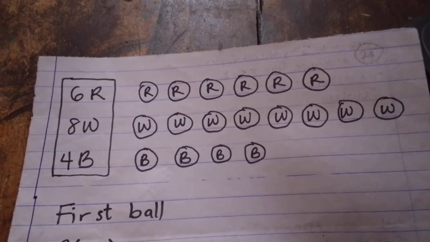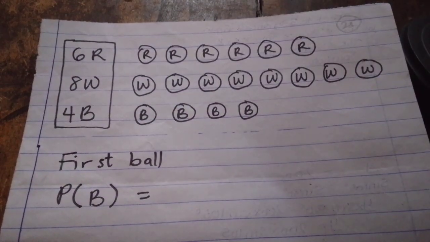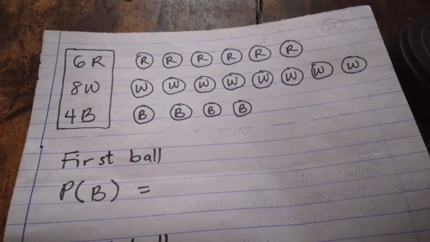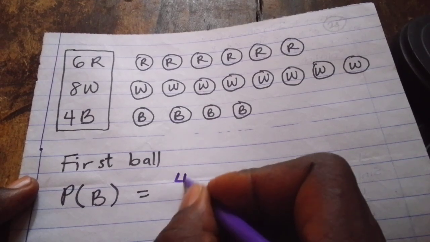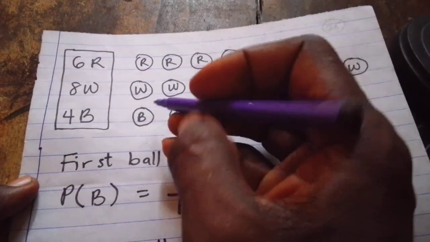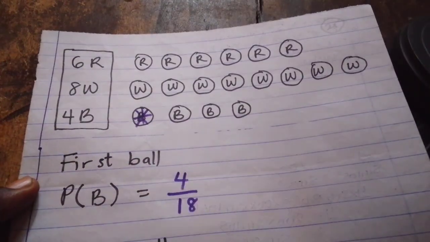Now let's look at this other example. We want to pick 3 balls again. The probability of picking the first ball to be blue. How many blue balls do I have here? I'm having 4 blue balls. So that will give me 4 over the total number of balls, which is 18. So I will cancel 1. I've removed 1 blue ball, remaining 3 blue balls.